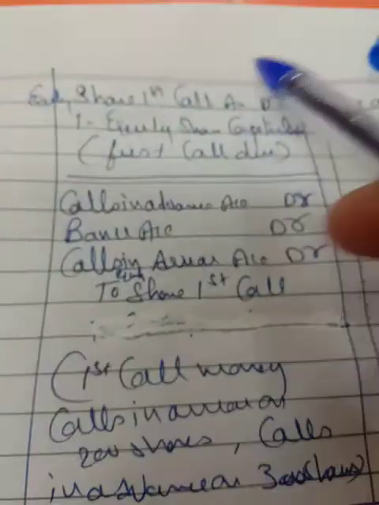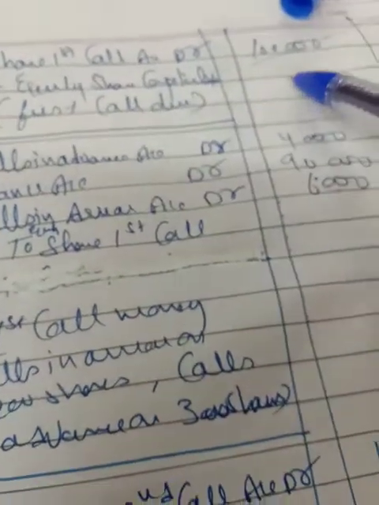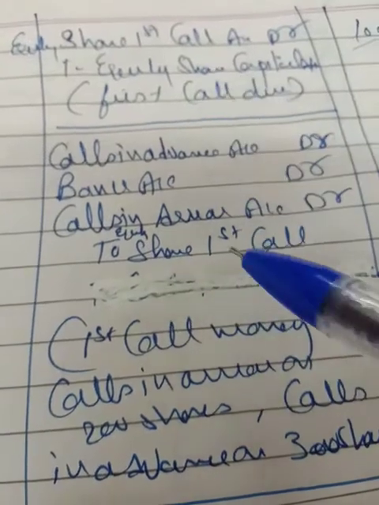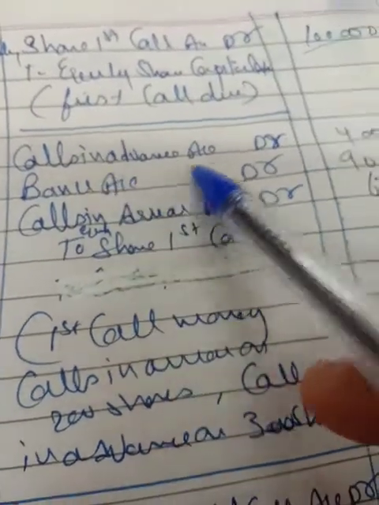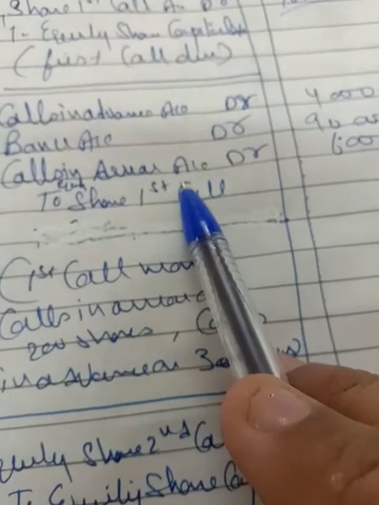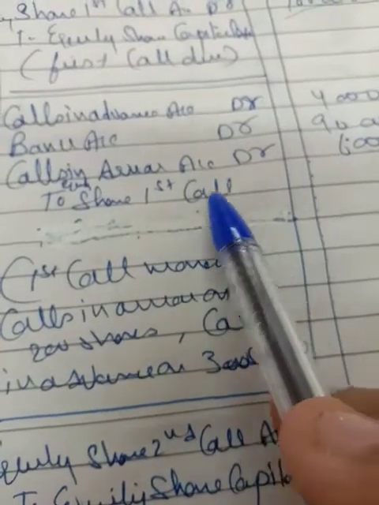Now share first call account debit to equity share capital account, that is for 1 lakh. Now calls in advance account debit, because now share first call account is being received, so calls in advance account is being debited here. Calls in advance account debit 4,000, bank account debit 90,000. Calls in arrear is there because there is shareholder Shiva, holder of 300 shares, who didn't pay the first call, so calls in arrear account debit with 6,000 to share first call account, that is 1 lakh. So this is the bifurcation of this amount.